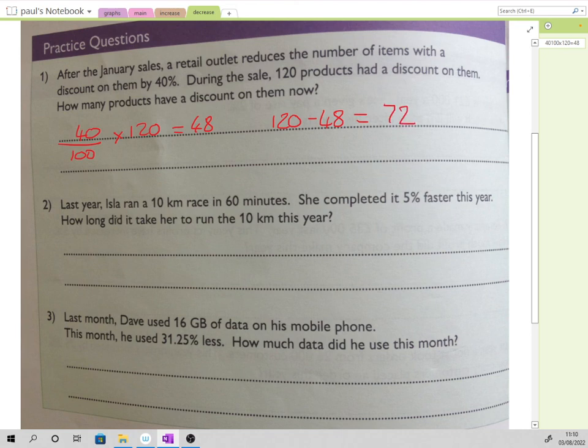Right, last year, Isla, I guess that's Isla, ran a 10k race in 60 minutes. She completed it 5% faster this year. How long did it take to run the 10k race this year? So the 10k is numbers we're not going to use in any calculations. It's 60 minutes, that's the important bit. So we need to reduce 60 minutes by 5%.